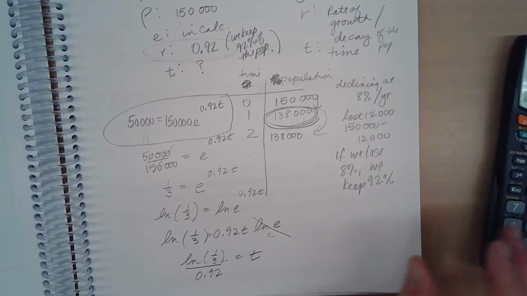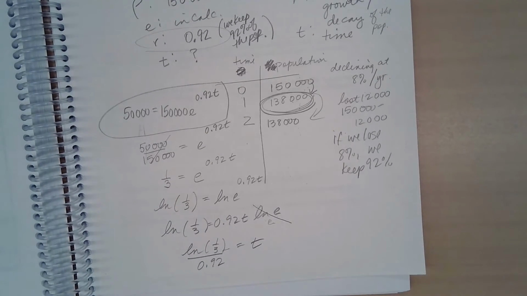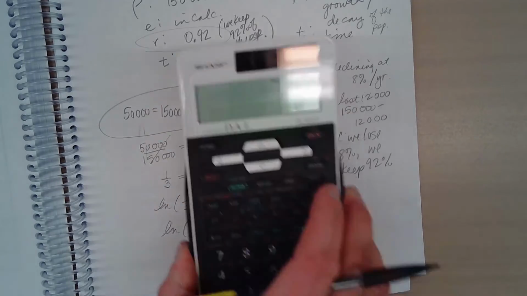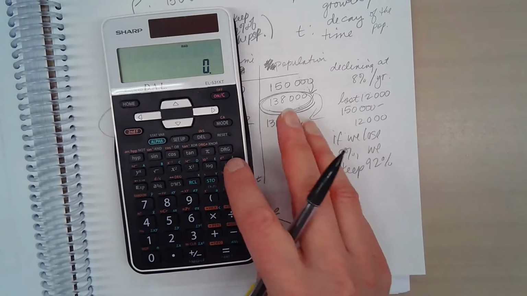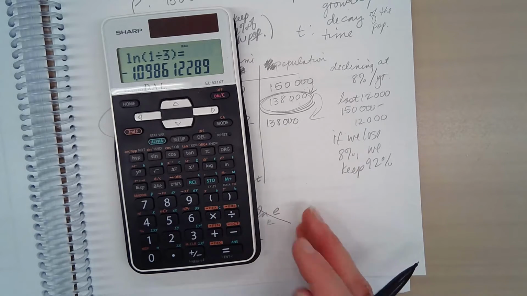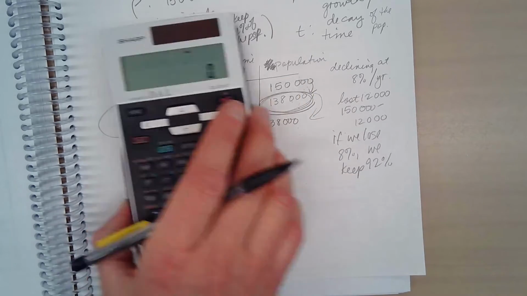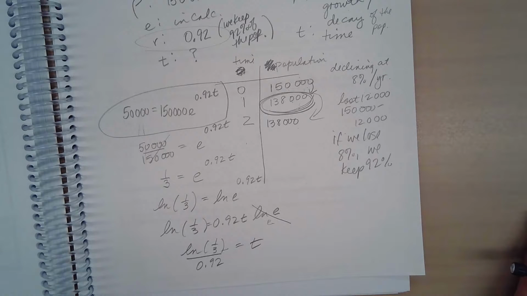Why isn't it working out? It should work out, right? Can I borrow your calculator, Joanna? Yeah, it should. Okay, ln, where's your ln? The ln of 1 divided by 3, I'll go equals this time, divided by 0.92. Why isn't it working? It should work.